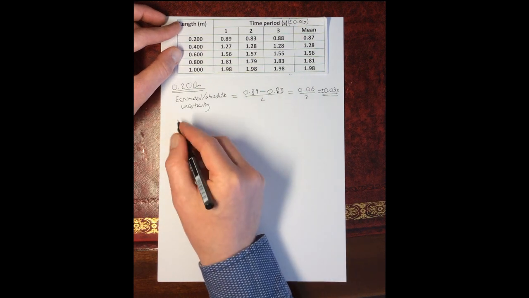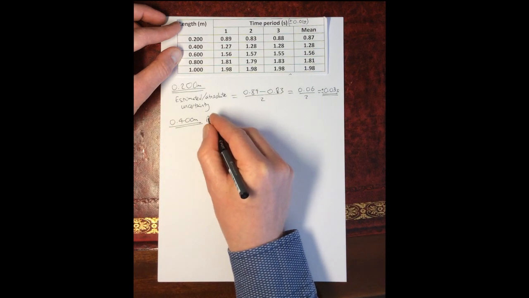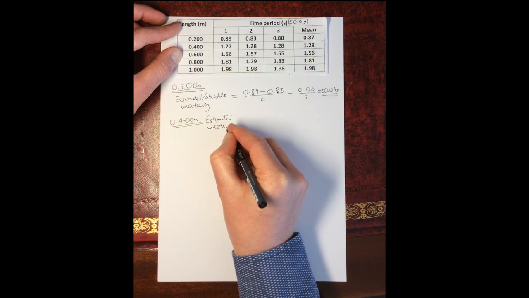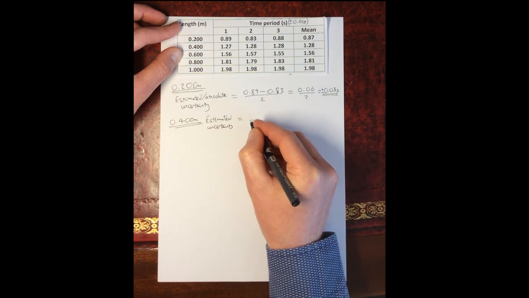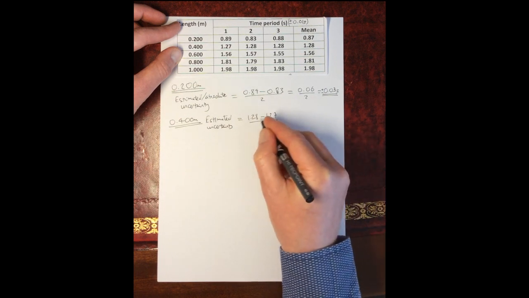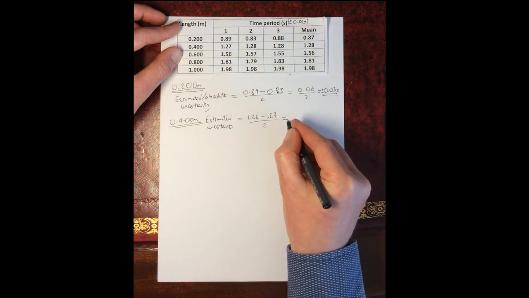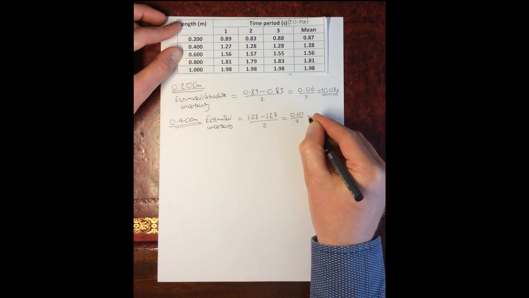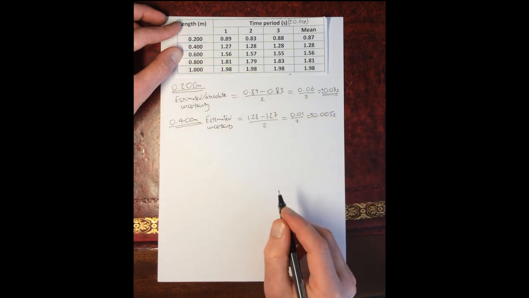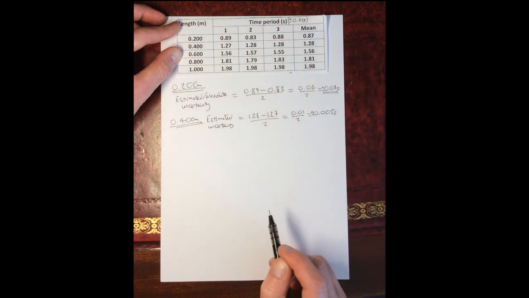Now, let's do the same thing for 0.4 meters. We'll just call it the estimated uncertainty this time. Same thing as absolute, but we'll just call it estimated. So 1.28 minus 1.27 over 2, half the range: largest reading, take away smallest reading. That's going to give me 0.01 over 2, which is 0.005 seconds.